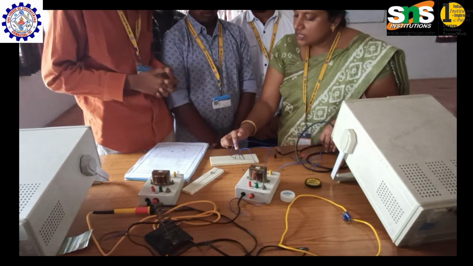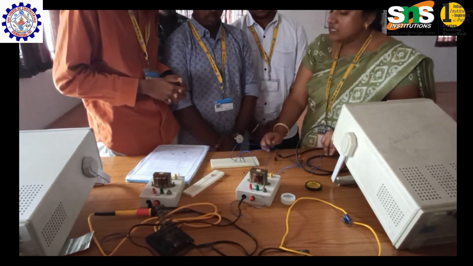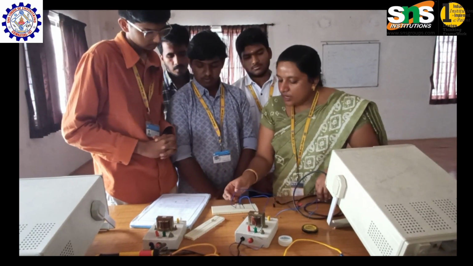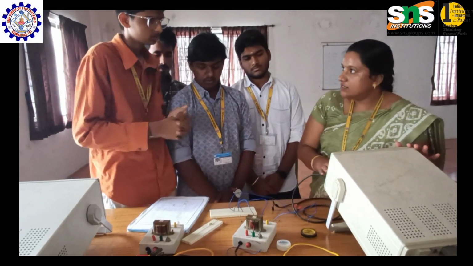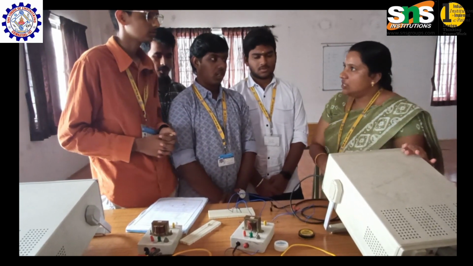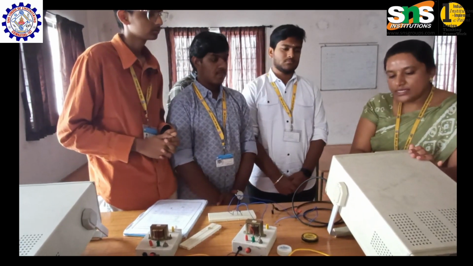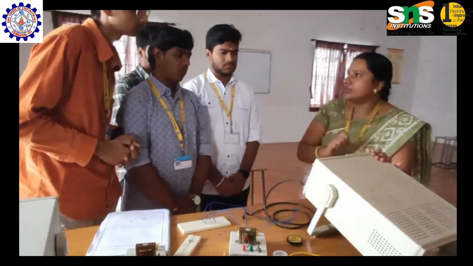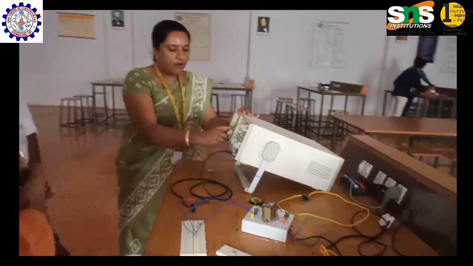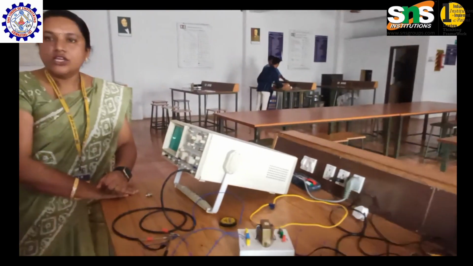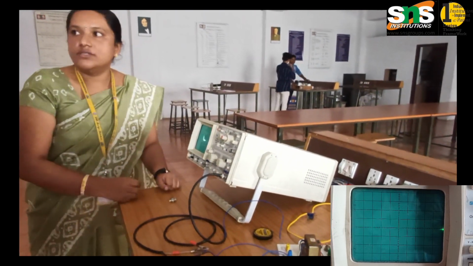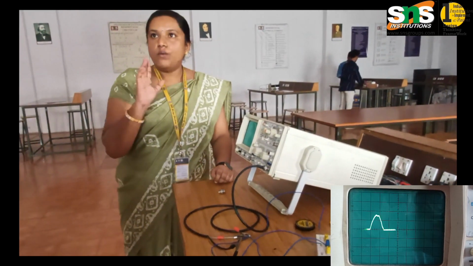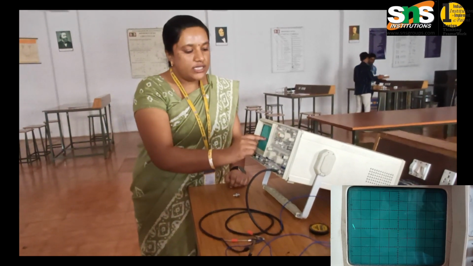Load resistor. Is it connected in series or parallel? Series. Okay. So the diode is connected in series with the load, and we are checking the load with the help of the CRO. Here we can see the half wave rectifier's half waveform. So here, how many points does one box represent? Five points. So each line represents 0.2. Then one box represents 1.